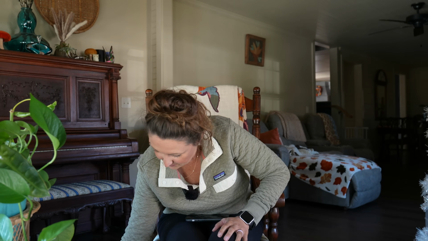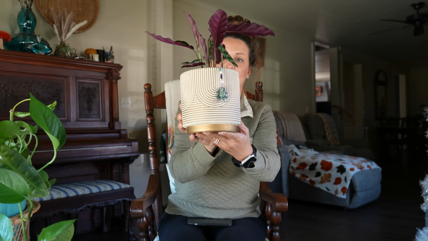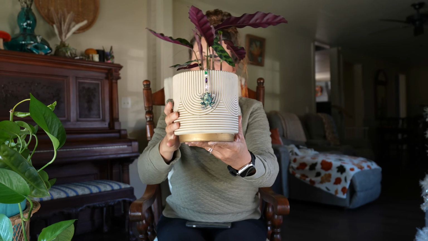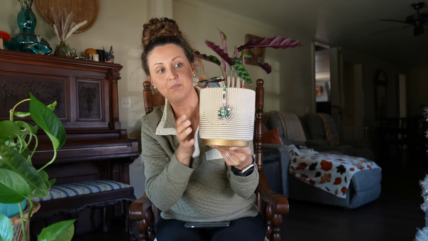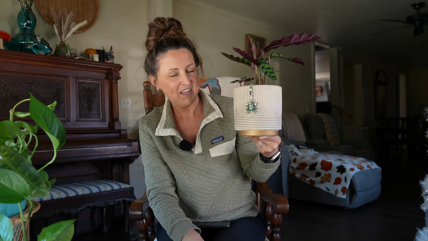So we had another question about what is a hang-on charm. So I have one right here. This right here is a hang-on charm, and I originally made them for plants, like pots. Some of them are very, I wouldn't say dull, but kind of just bland.